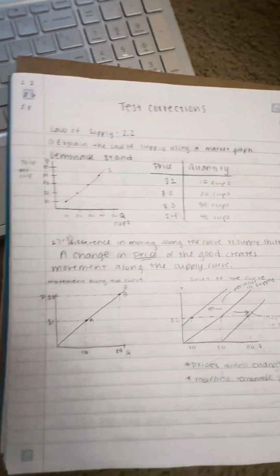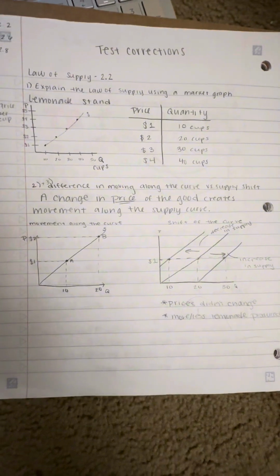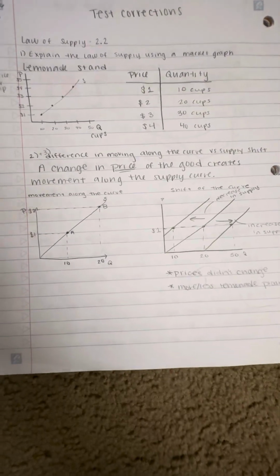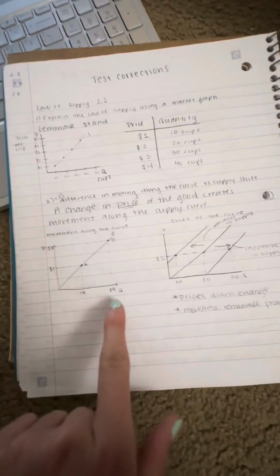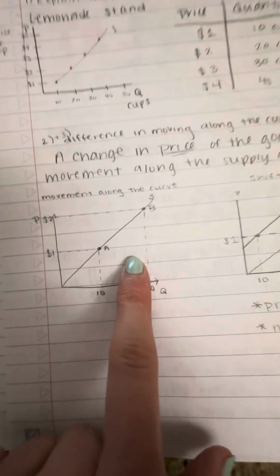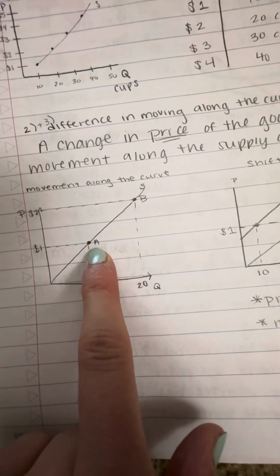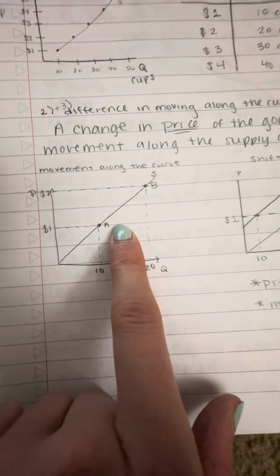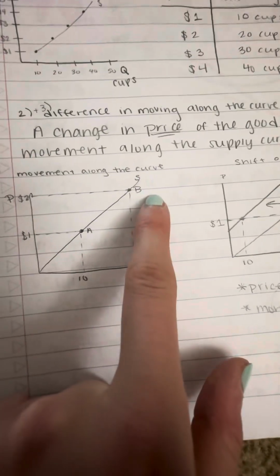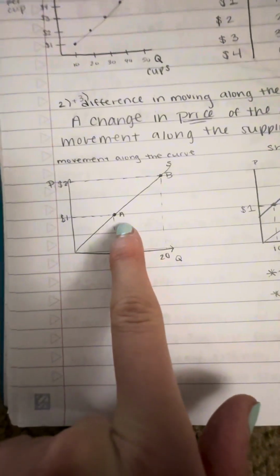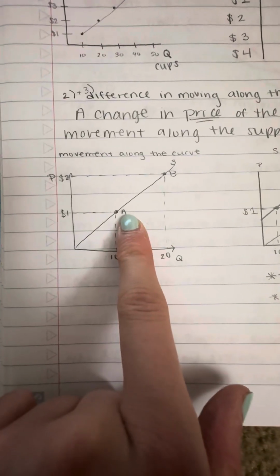So for the second question, what is the difference between a movement along the curve and a shift in supply explained through a graph? So when taking a look at these two graphs, you can see that moving along a curve means that there's no other lines being drawn, and it's just the movement along the supply curve, not a whole new curve. So the price of the good is what is changing, and that makes just a movement from A to B or B to A along the supply curve.